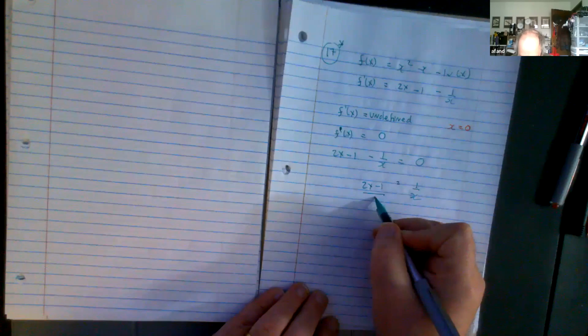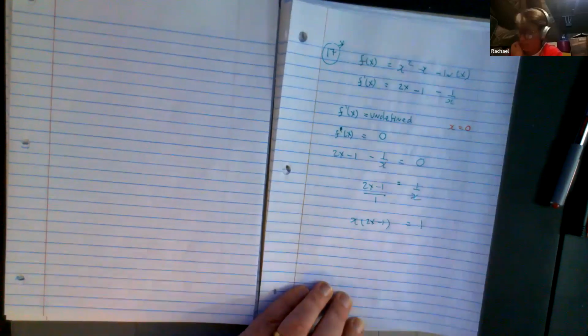Put the negative 1 over x, move that over there. Okay, so 2x minus 1 equals 1 over x. Correct. That's exactly what I would do. You're on the right track. Anybody want to help them out with the next step? I'll give you a clue. Multiply that x to the other side. Sometimes called cross multiplication.